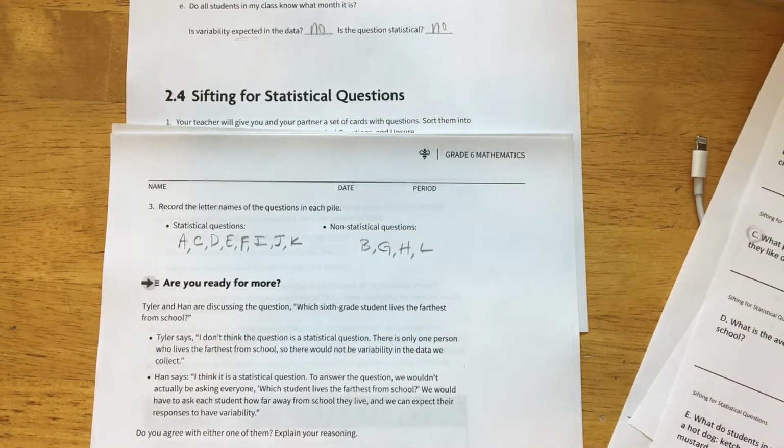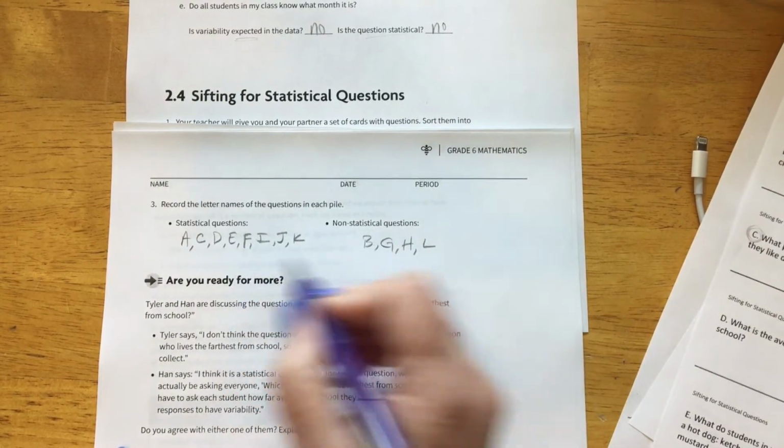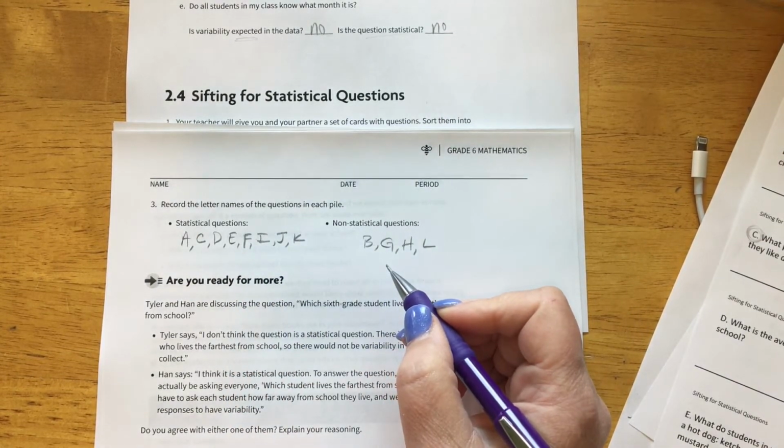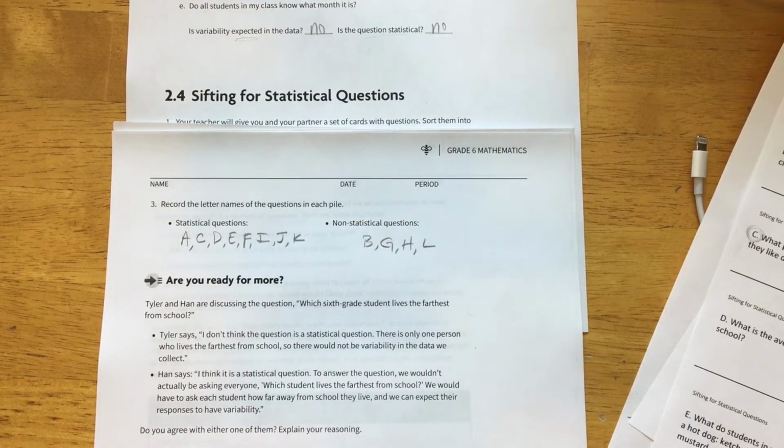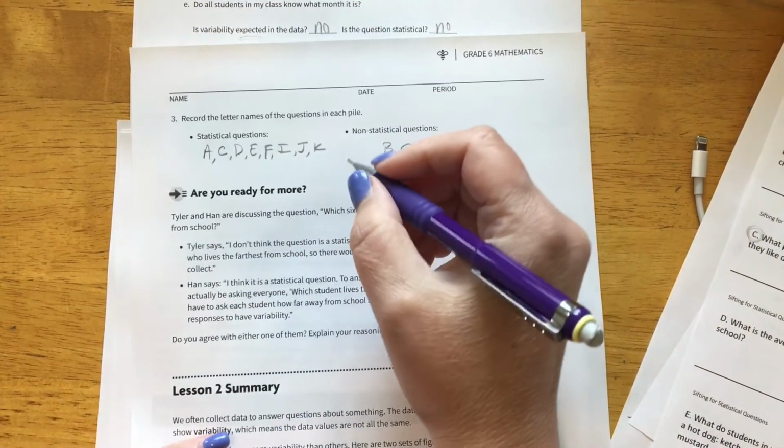I hope we got 100% on that. If not, fix your workbook and then go back and look at those questions and say, why is that not so good? See if you can figure out why those are either good or not so good. Statistical questions. That is the end of the lessons, ladies and gentlemen. Of course, this Are You Ready for More is optional.